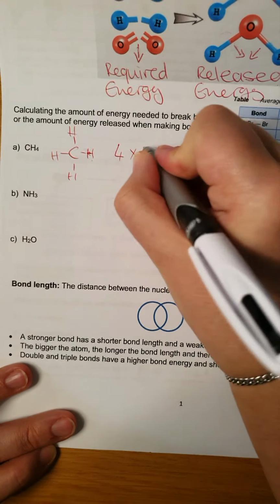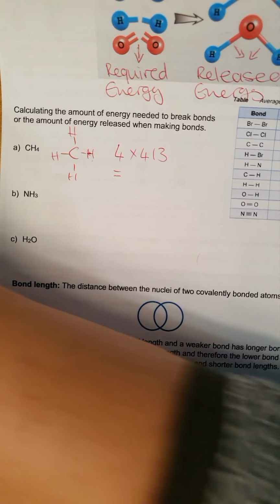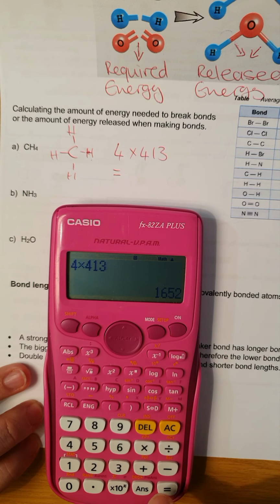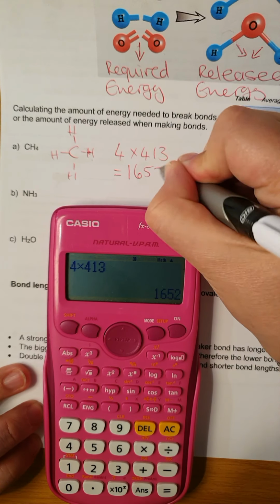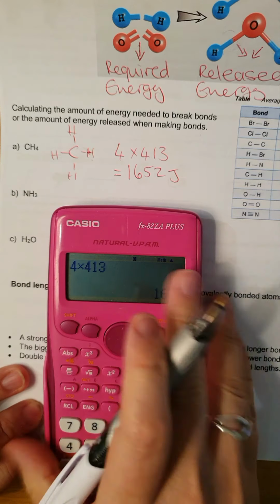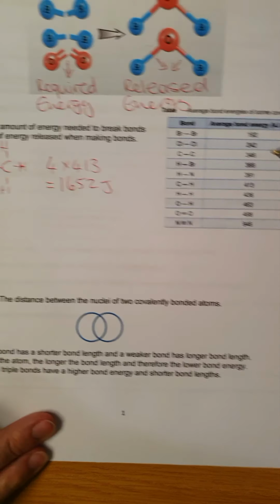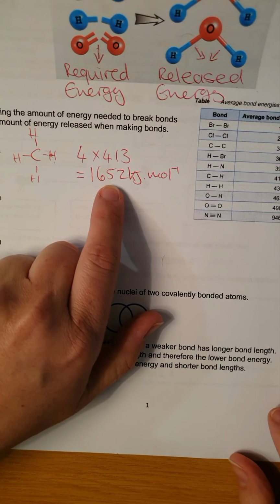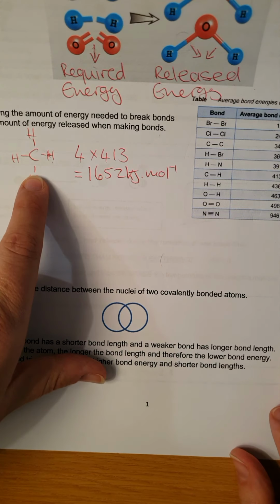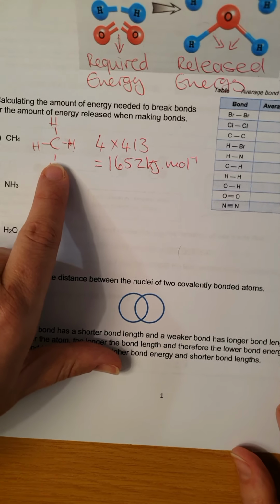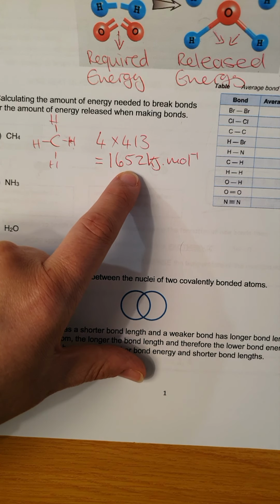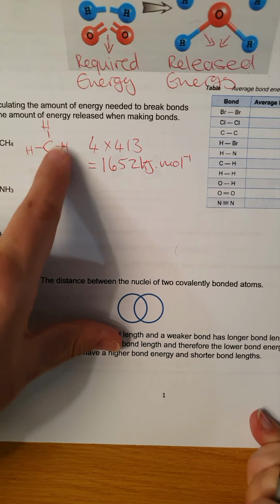So 4 times 413, and I get 1,652 joules. Is it joules? If you look at the table, it says kilojoules per mole. So it's kilojoules per mole. Okay, so for us to break apart methane so that it can bond with another reactant, it will have to have 1,652 kilojoules of energy in order to break all those bonds.